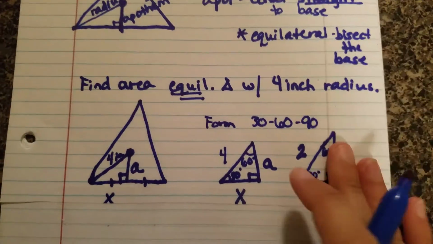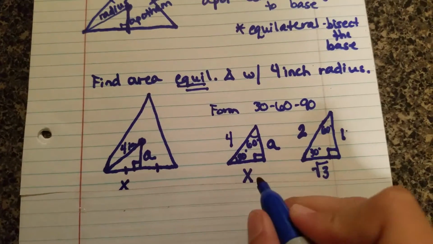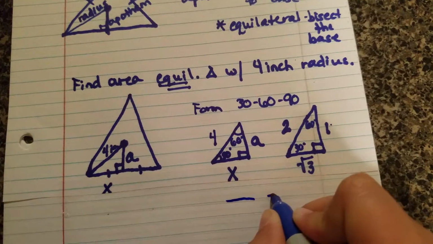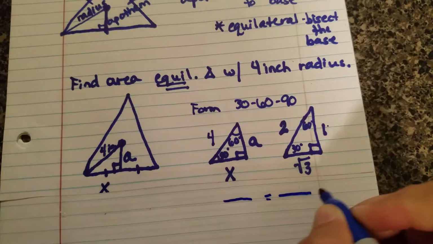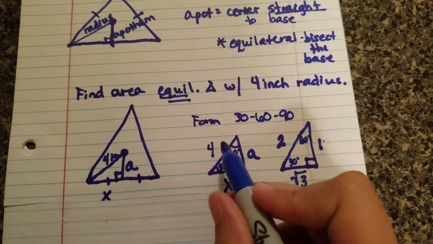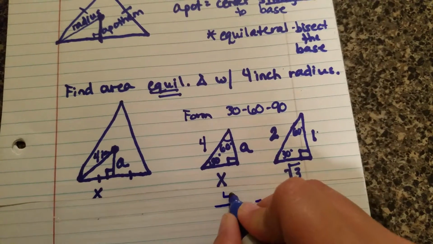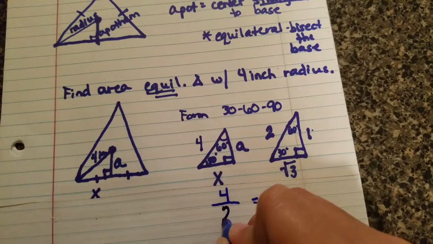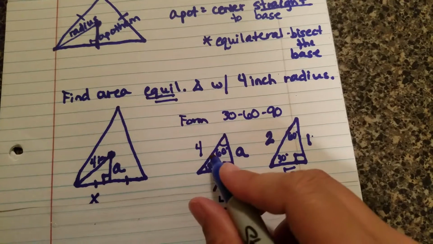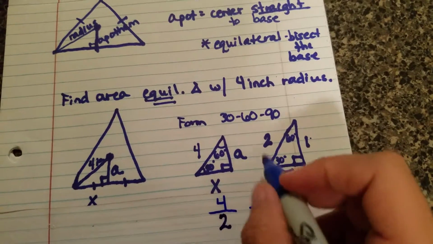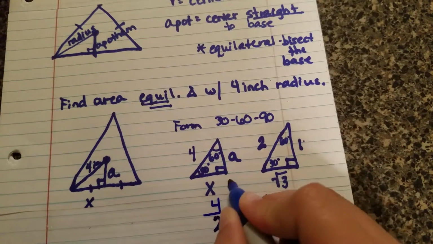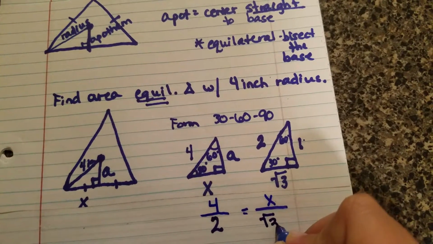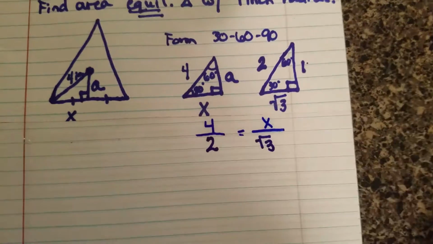Okay, so to find one of our missing sides, I'm going to set up my proportion. Okay, and then we'll pick something from over here. So let's say side 4, and 4 corresponds to who? Side 2. Okay, pick another side over here. Let's say x, we want to find x. And x corresponds to whom? Square root 3. Okay, so we have a proportion here with a missing side.